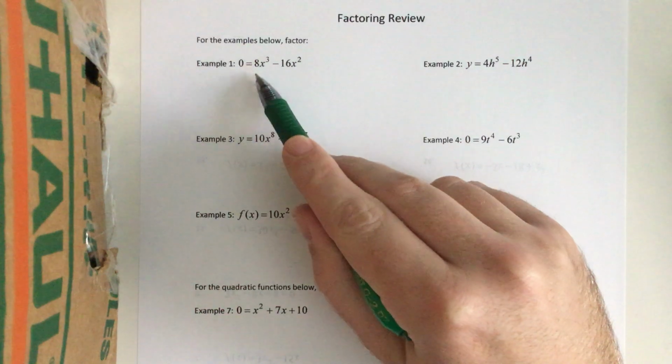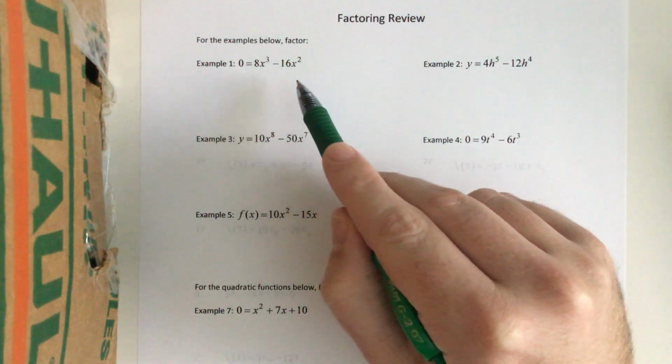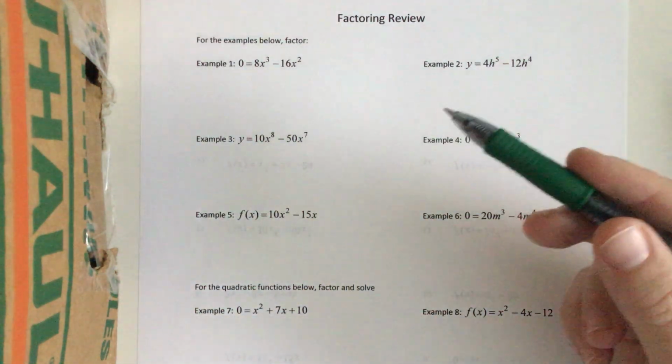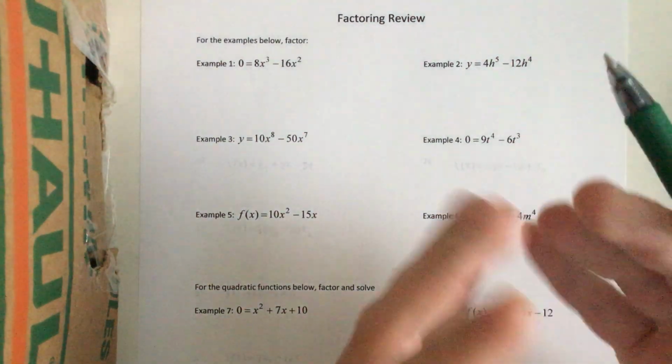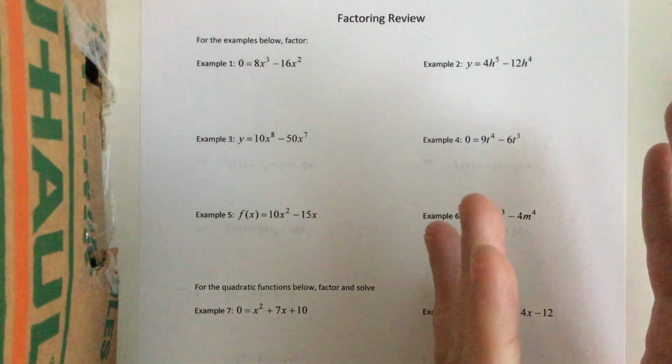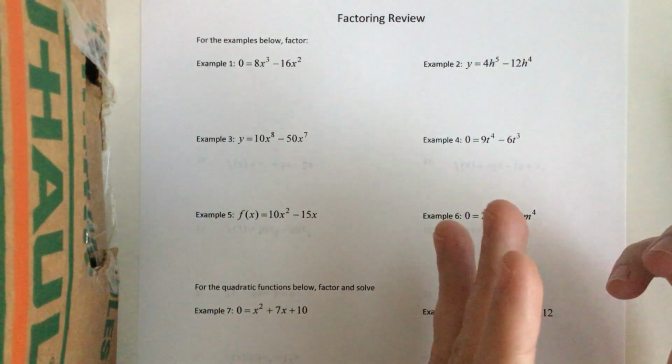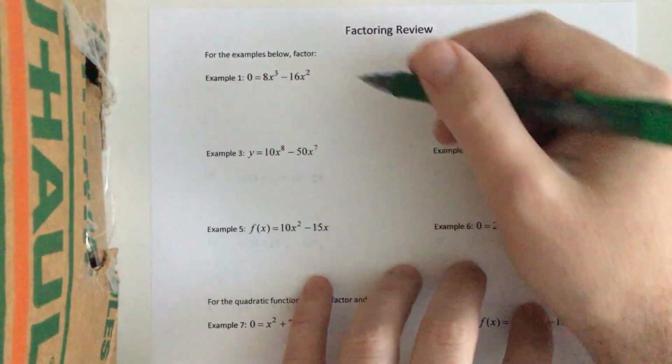So examples 1 through 6 are the most basic type of factoring, where you're given this equation, and what we want to do is break this equation down into things that are just being multiplied together. An example of going the other way is when we distribute.